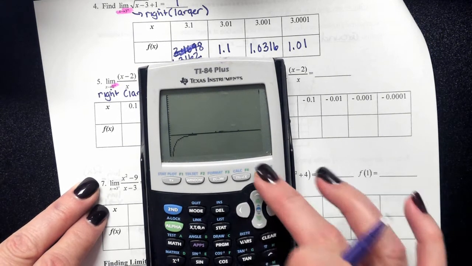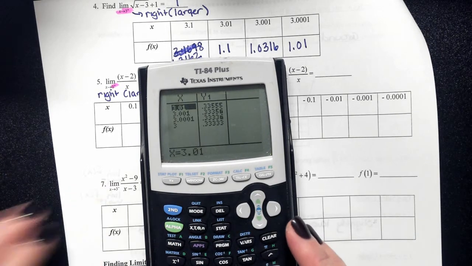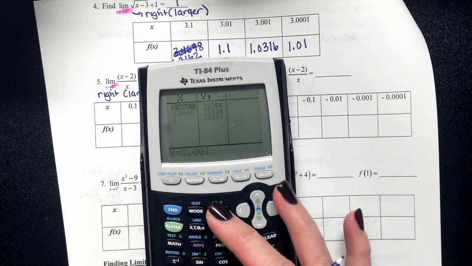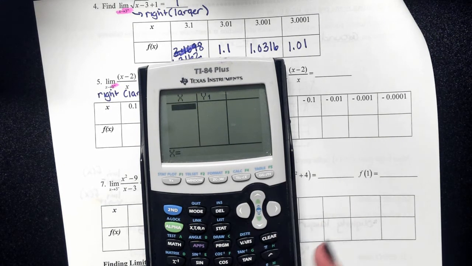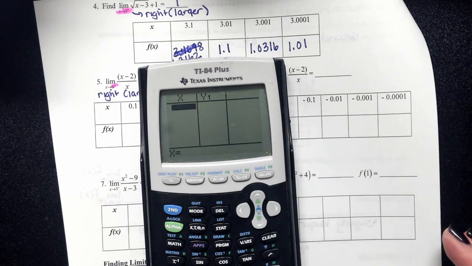Oops, I hit graph by accident. Again, if you want to clear out those x values that you've already typed in, just hit delete on those x values and it'll wipe out the x values you've already typed in. You don't say clear, right? No, if you want to clear the table, you hit delete on top of it, yeah.